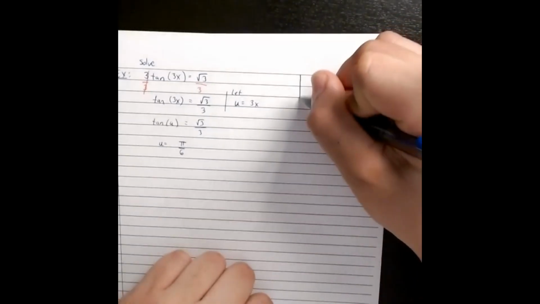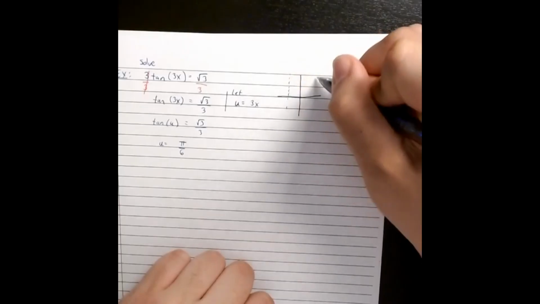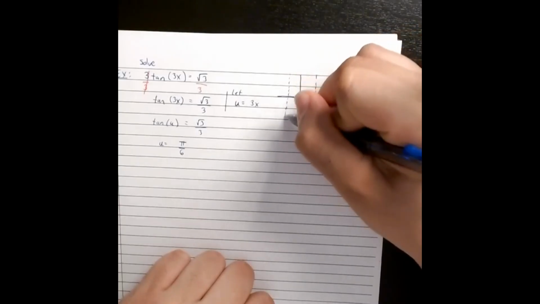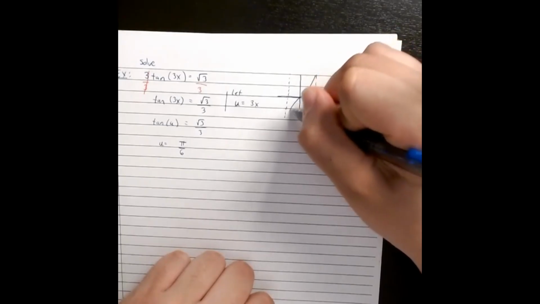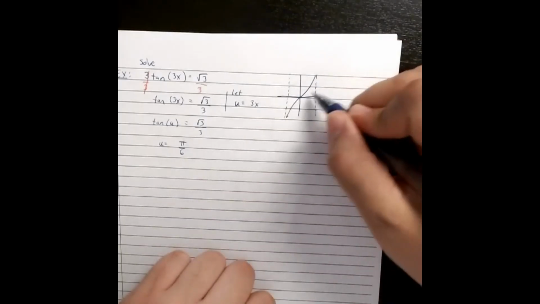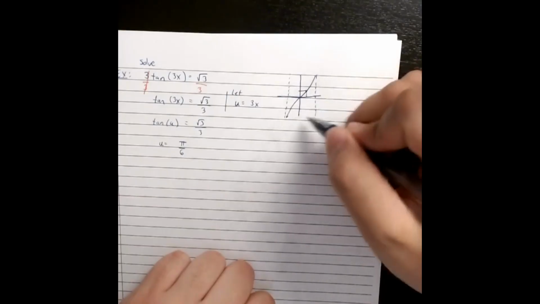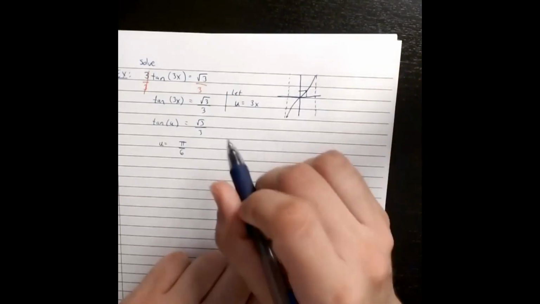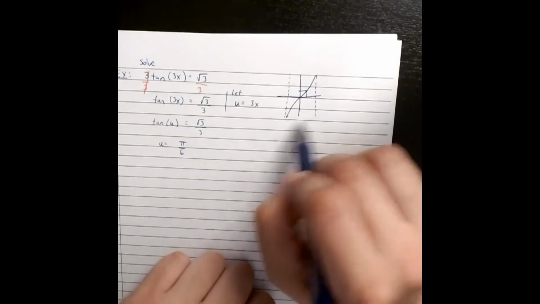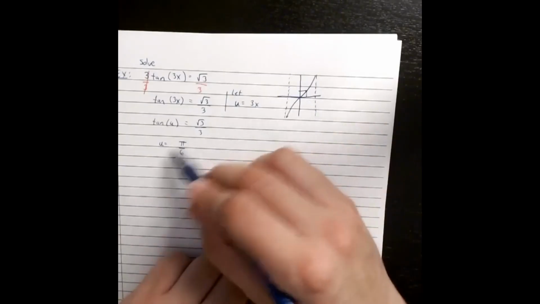Now remember, the tangent function is, just like every other trig function, periodic. Here I'm going to go ahead and sketch the graph of the tangent function to remind ourselves of what that looks like. Here, we note that if we want the tangent of a number to be root 3 over 3, in that central period, there's only one number that does that, right? There's only one x value for every y value. It's a one-to-one function. Okay, but at least in this interval here. So that means that in this interval, there's only that one solution.